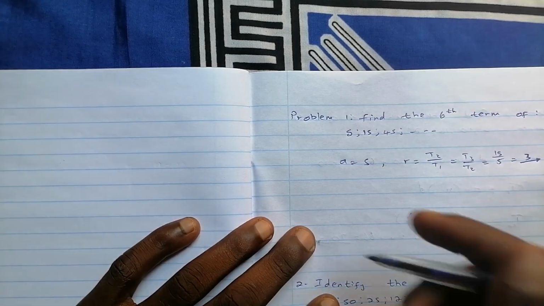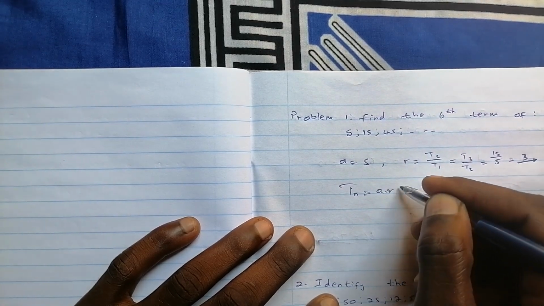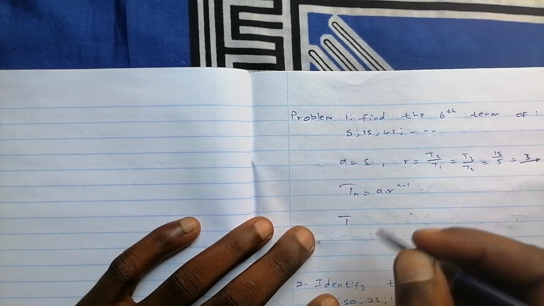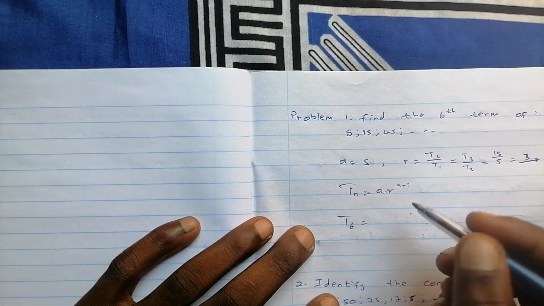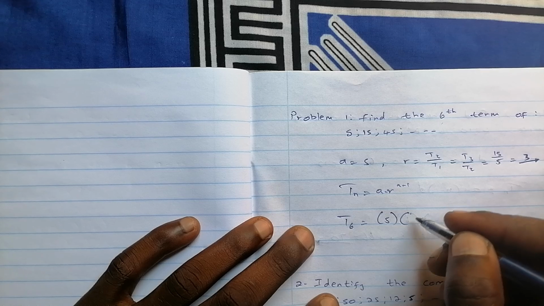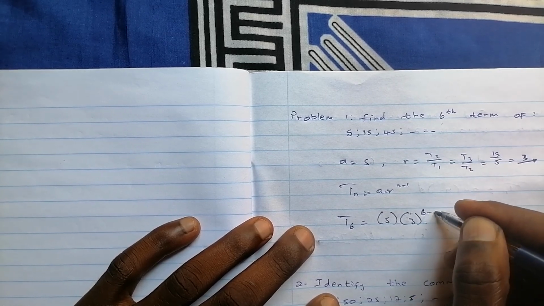Now we write down our general formula and substitute. T6 equals our first term, which is 5, times our common ratio, which is 3, to the power 6 minus 1.